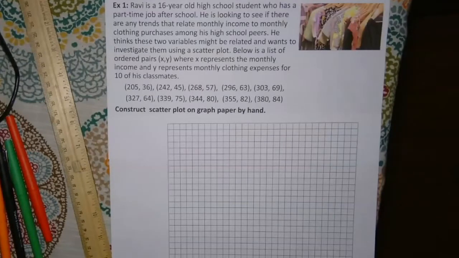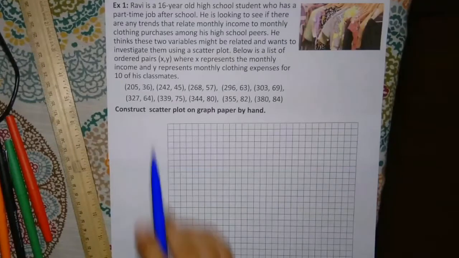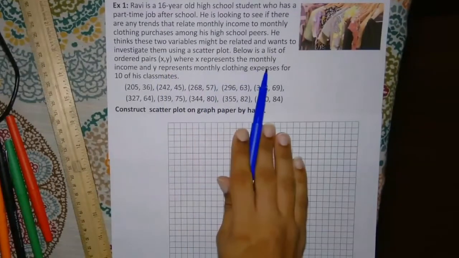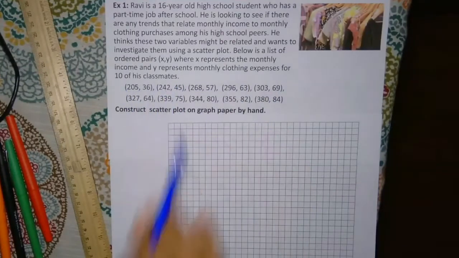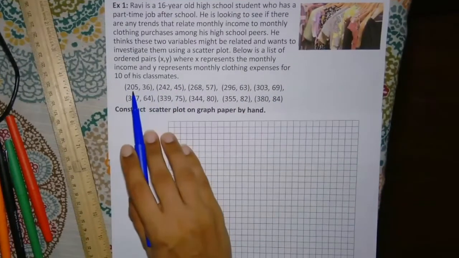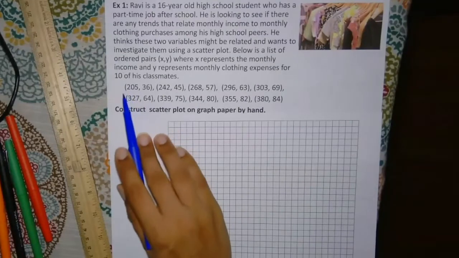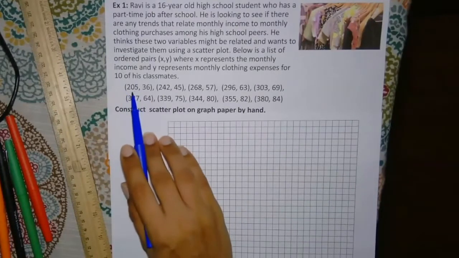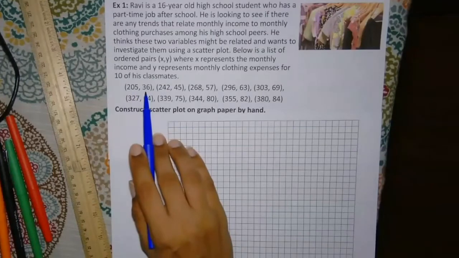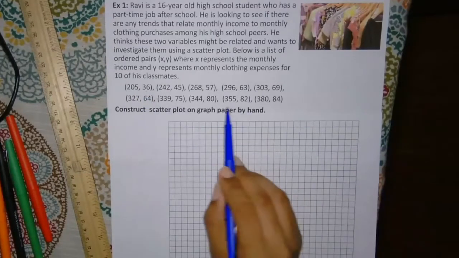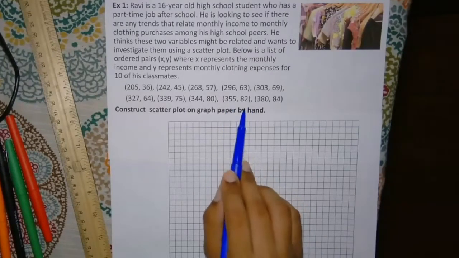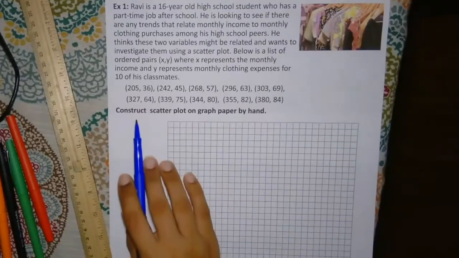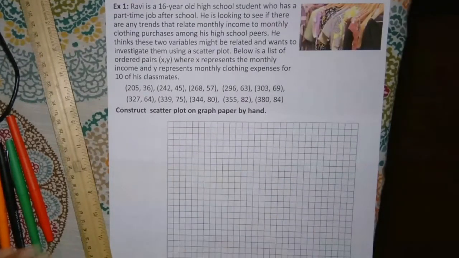He thinks that these two variables might be related and wants to investigate them using a scatter plot. Below is a list of ordered pairs, X, Y, where X represents the monthly income and Y represents the monthly clothing expense for 10 of his classmates. If you take a look at this first one, this means his classmate earns $205 in income each month and spends $36 a month on clothing. If we look at this one, we can see that this classmate earns about $355 a month and spends $82 a month on clothing.